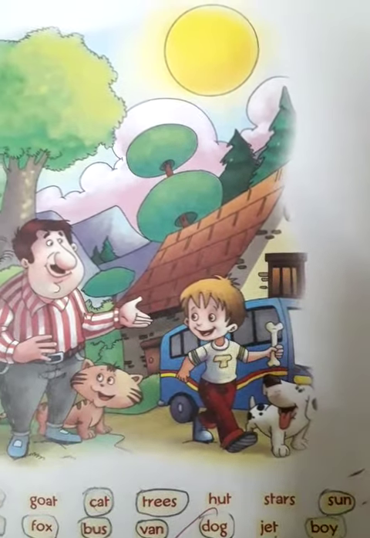Now circle it. Now today your homework is page number 13. Do it with very neat and clean handwriting.